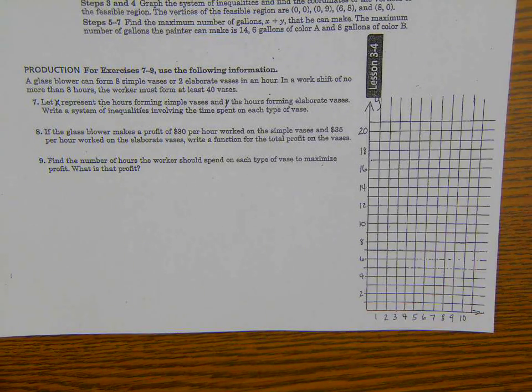So coming up with equations, but they're not equations, they're inequalities because they're going to have not equal signs but other symbols in them. Whatever you're writing, X stands for the hours spent forming simple, Y stands for the hours spent forming elaborate vases.